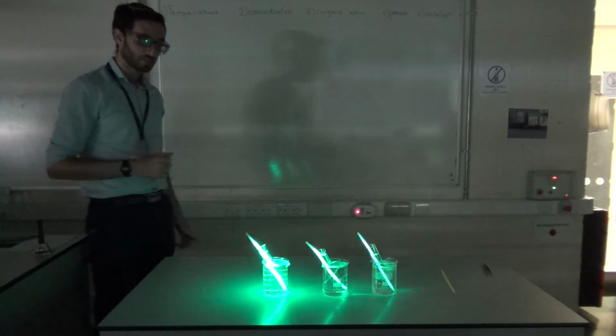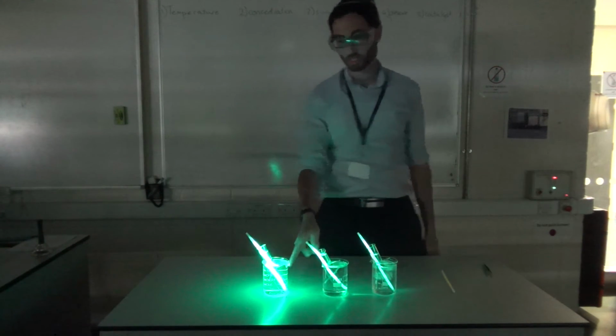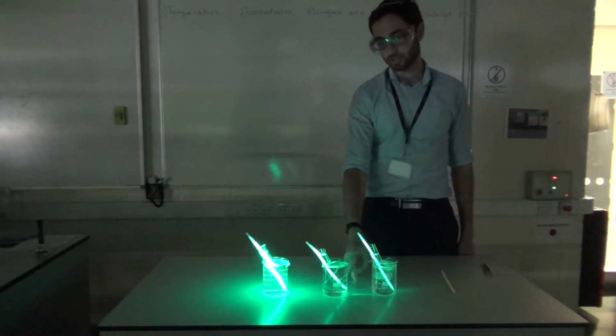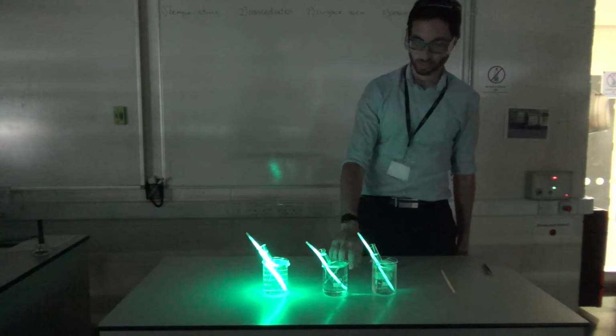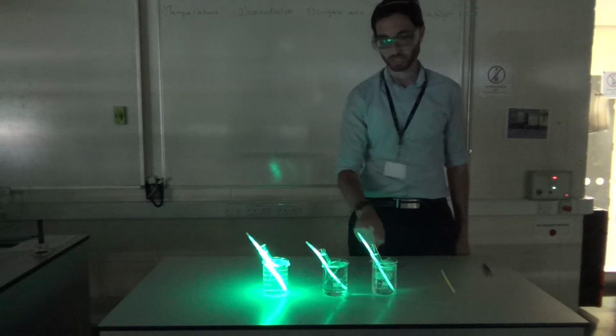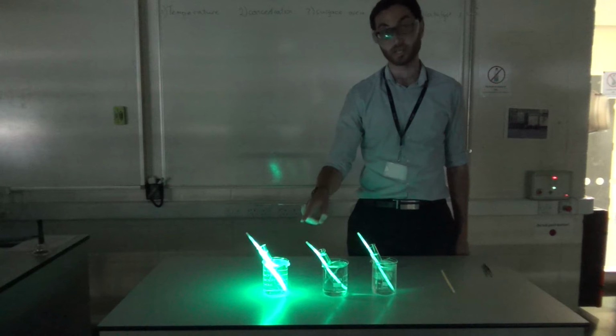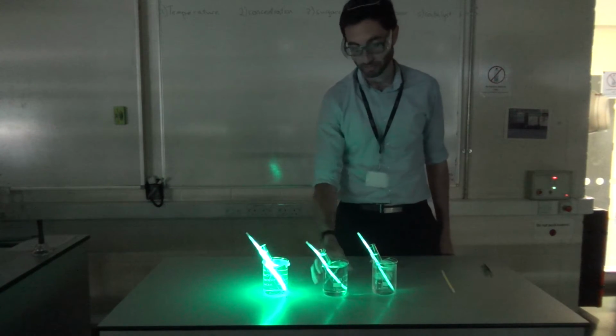Now what you should be able to see on the screen is that this one here is clearly a lot brighter. Between these two, you can't really see that much difference, but from where I'm standing it does look like this one, the middle one, is a bit brighter than that one. But it's really clear that the one that's really hot has the greatest amount of light coming off it.